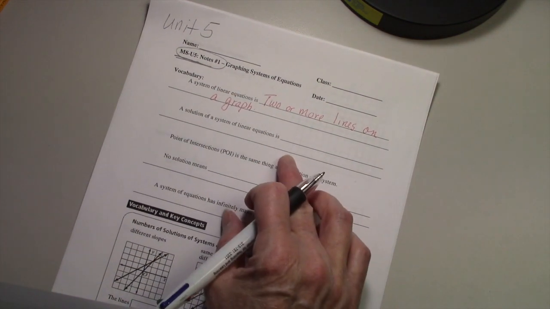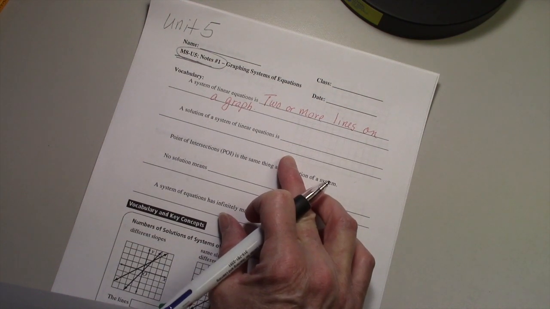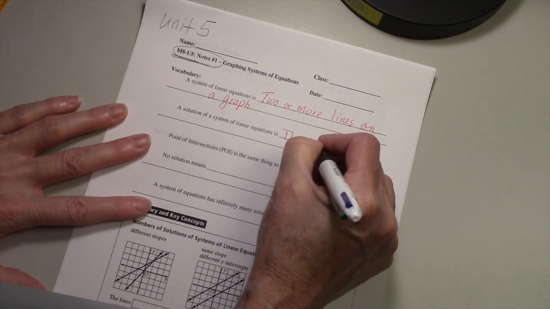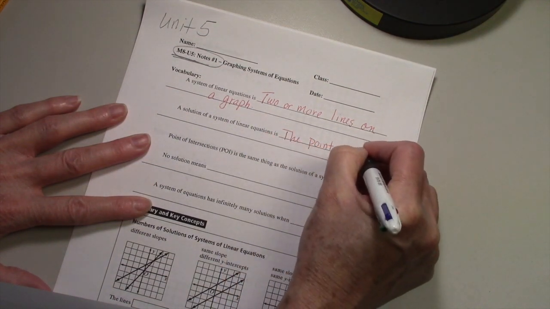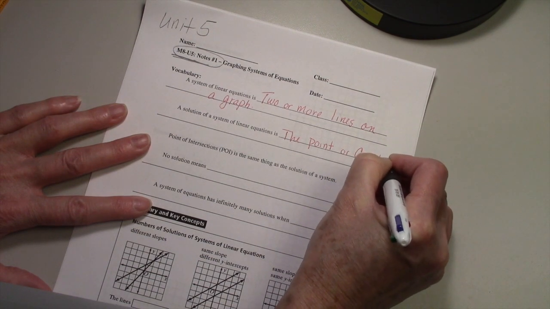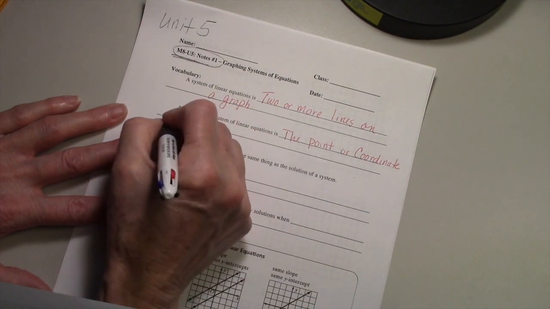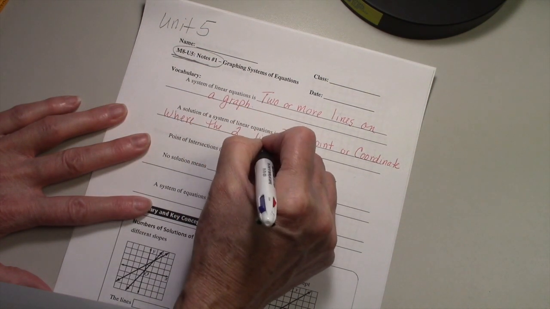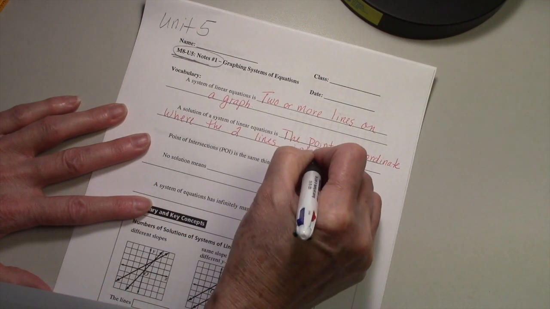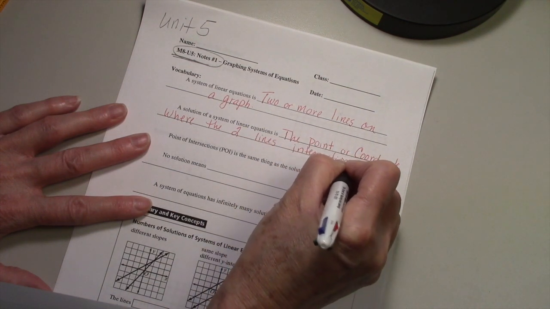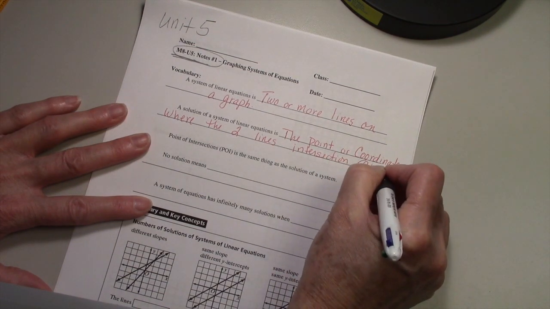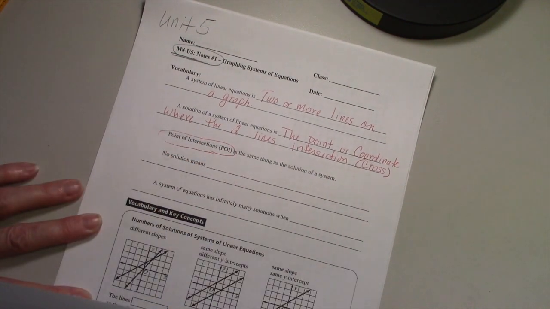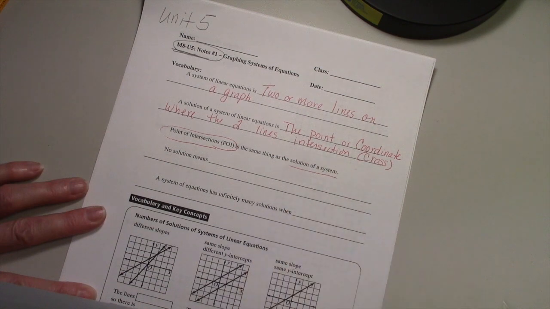The solution to the system of equations is the point or coordinate where the two lines intersect. And intersect means cross, okay? They intersect each other, they cross each other. Point of intersection, POI, is the same as the solution to a system of equations.